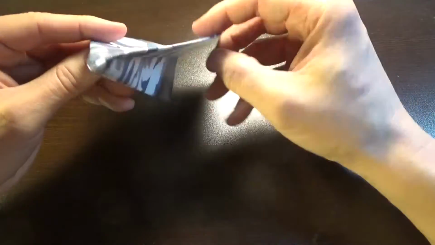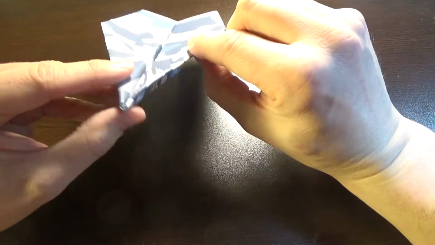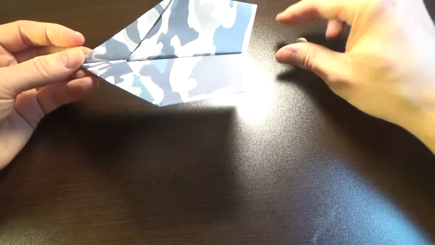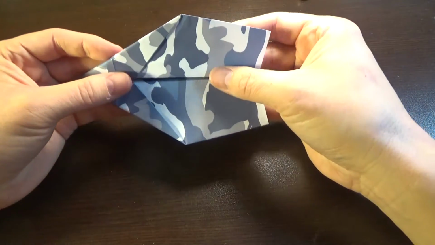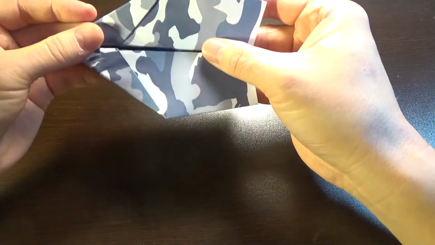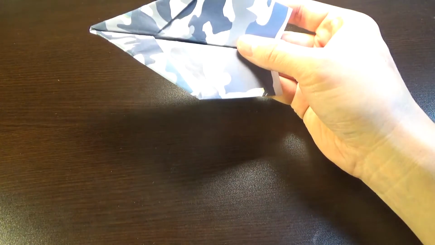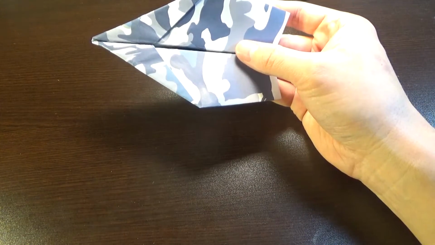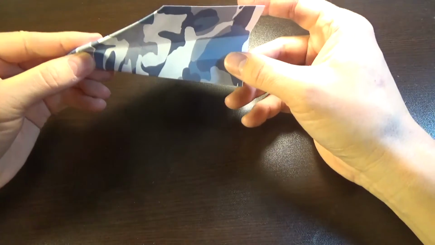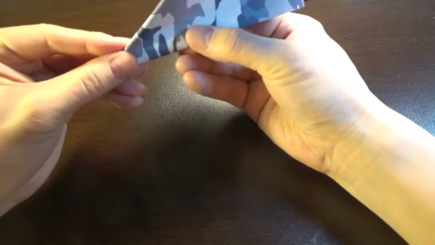And that only works with this specific airplane. It's not going to work with every airplane. Okay? Typically it really decreases performance and it's going to make your airplane spin all over the place. You know, it's not that great.